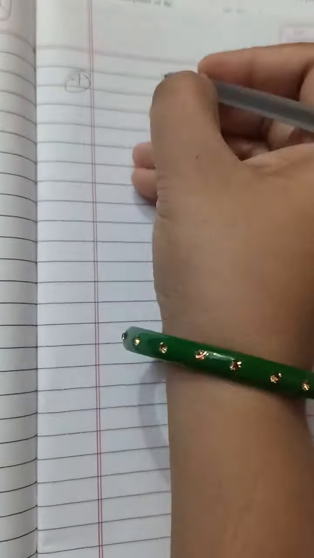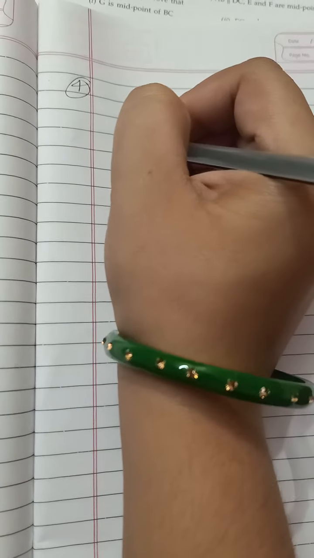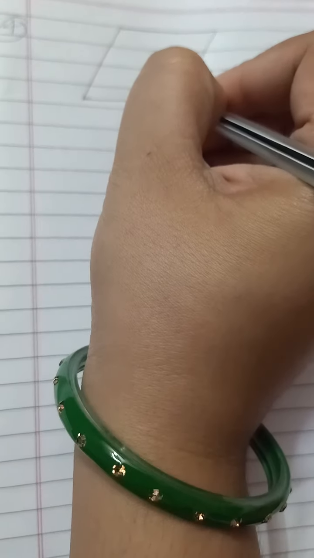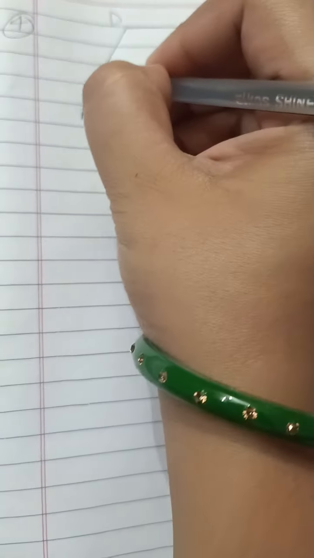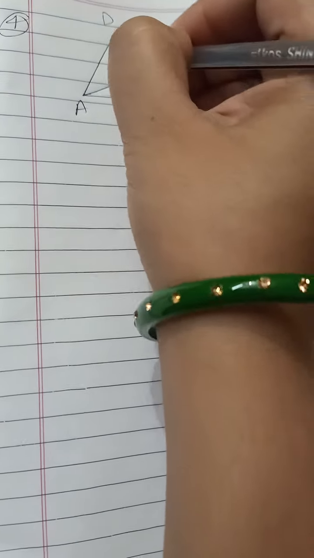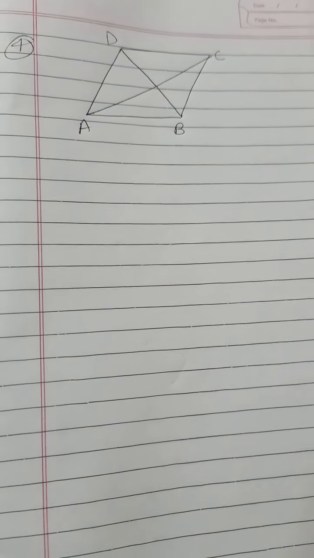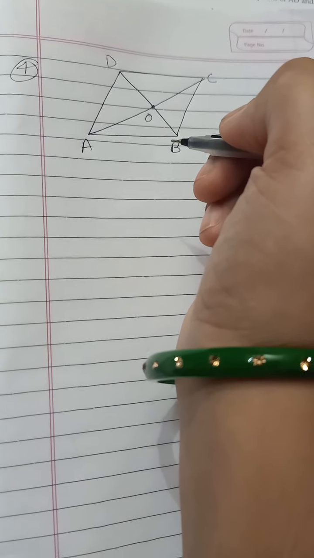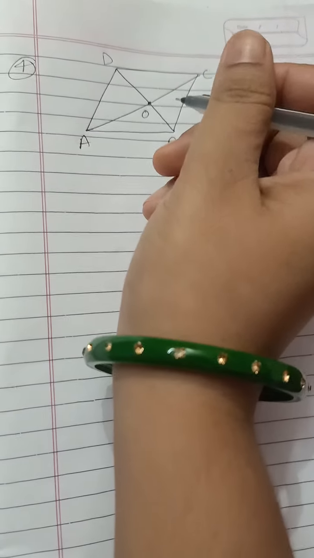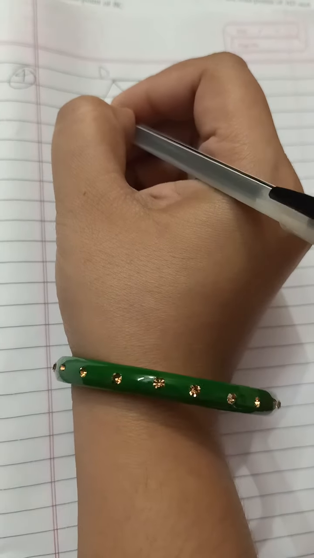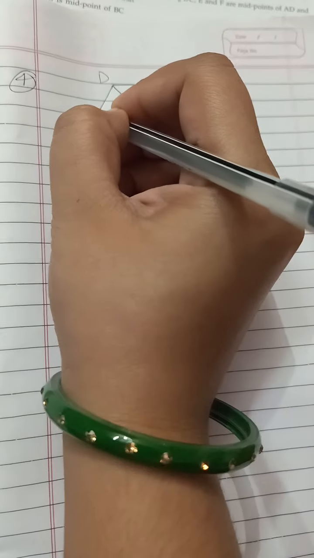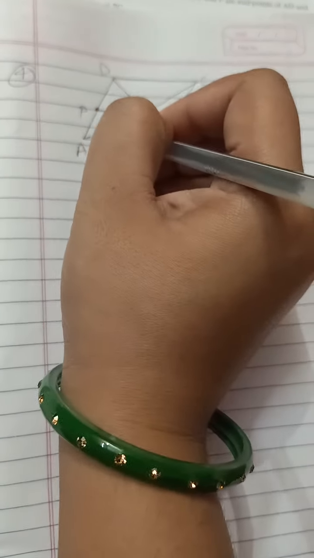In the fourth question, it is given that the diagonals AC and BD of a parallelogram ABCD intersect at O. If P is the midpoint of AD, then prove that OP is parallel to AB.